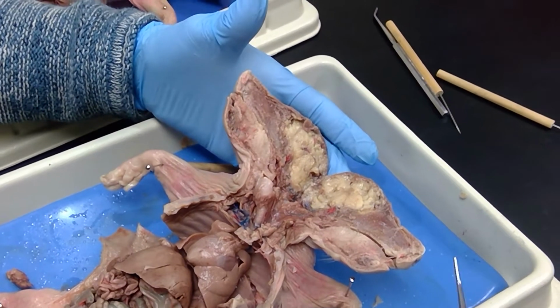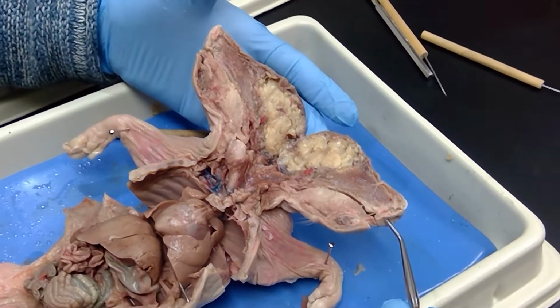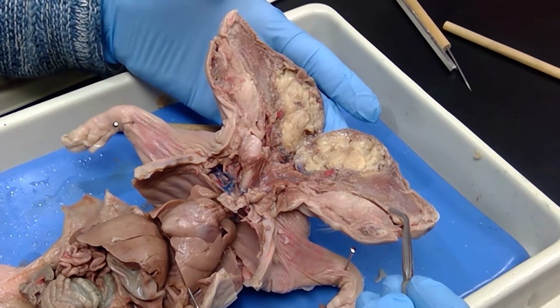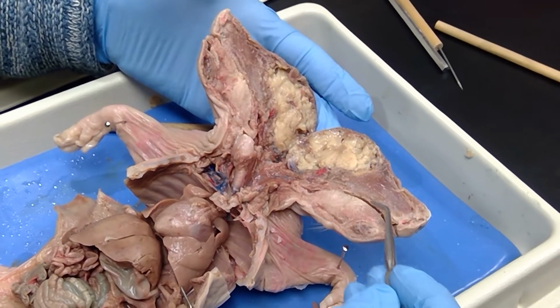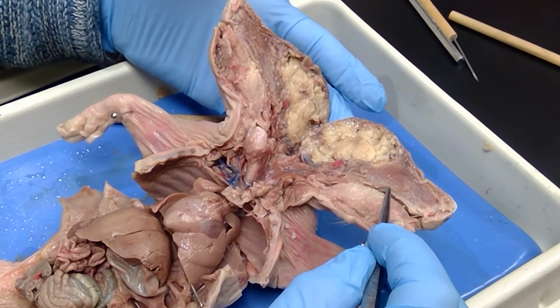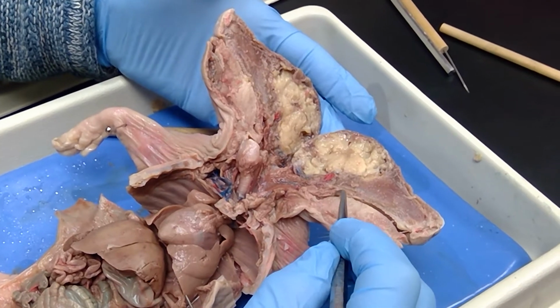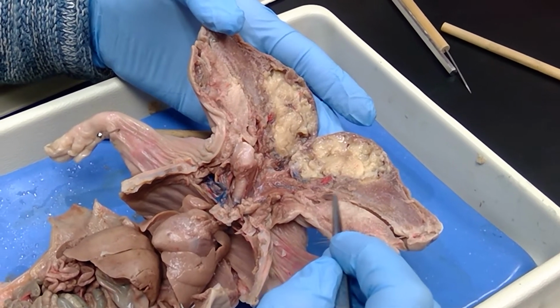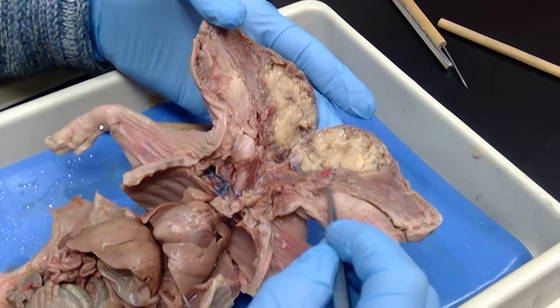Okay, this is the pig dissection. These are the external nares here, and this right here is the nasal cavity. This hard bone right here is the hard palate, and if you follow it along, you can actually put your probe here, and you can see where it kind of gets soft right there. So that's the soft palate. The soft palate is going to end here with the uvula at the back of the throat.